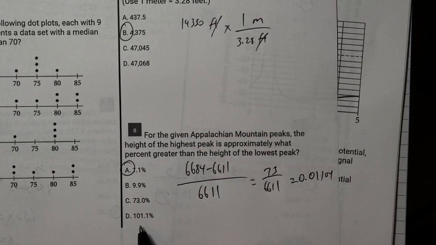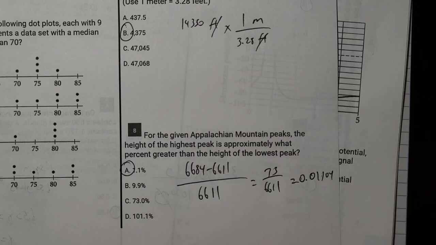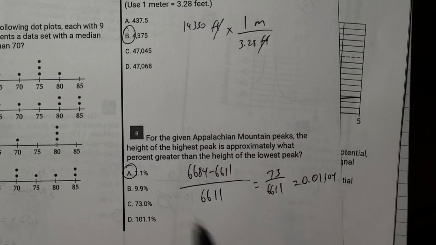Imagine something's 100% greater than the other. It's twice of it. It's doubled. So that's not it, right? Clearly this is not doubled. So it's just A, 1.1%. Okay?